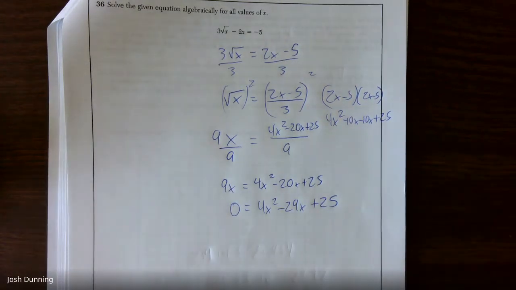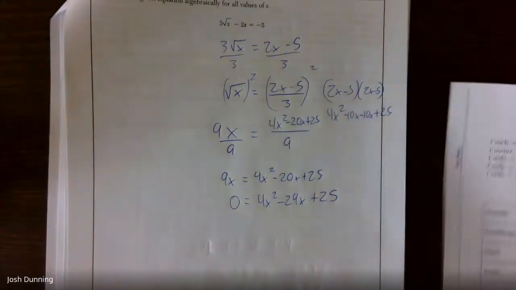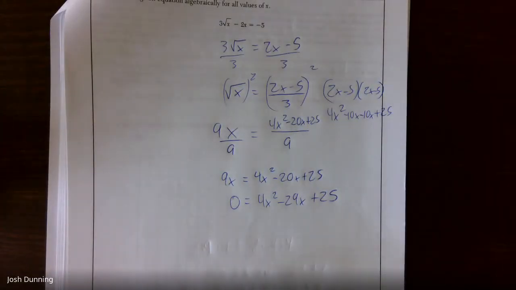Now, at this point, if you don't want to bother with AC factoring, because there's no GCF, just break out the quadratic formula. It's right there. You're going to get numbers for it. So you can just type the whole thing in.